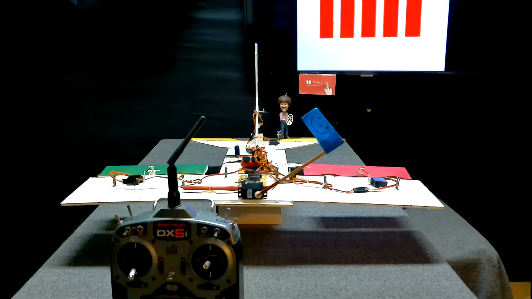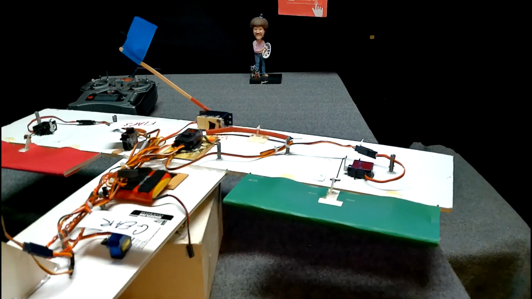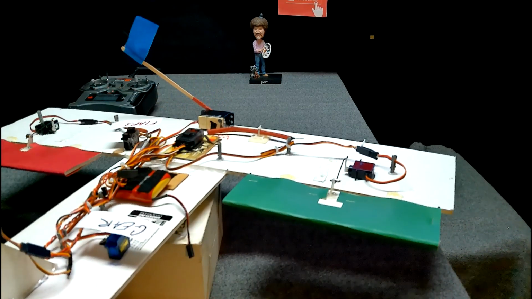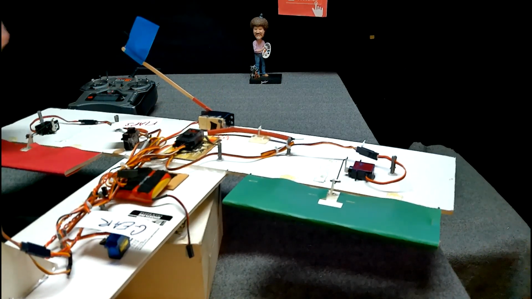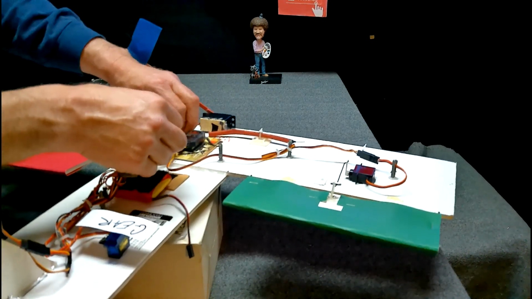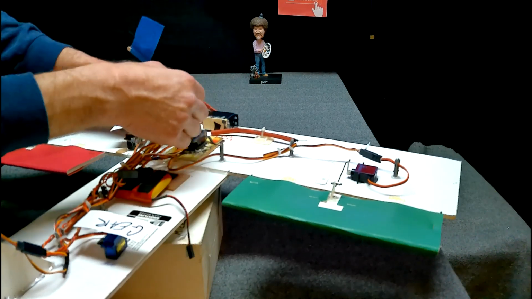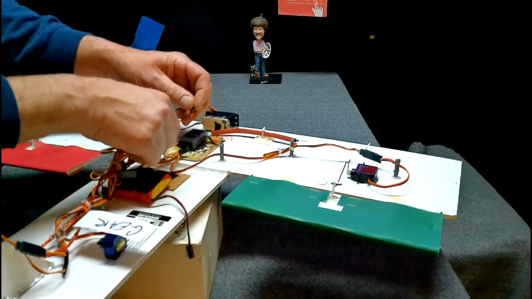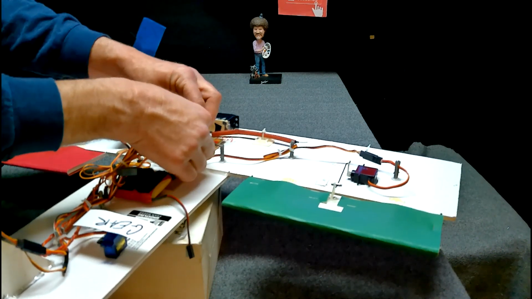So first, let's plug all of our servos into our receiver, just so we can get a little count and we know what's going on here. The AR636 receiver has 6 channel outputs on it. The first one, channel 1, will be our throttle, which is this servo up front with a little blue flag, right next to the bind port.